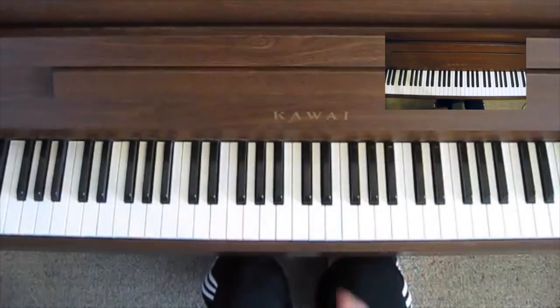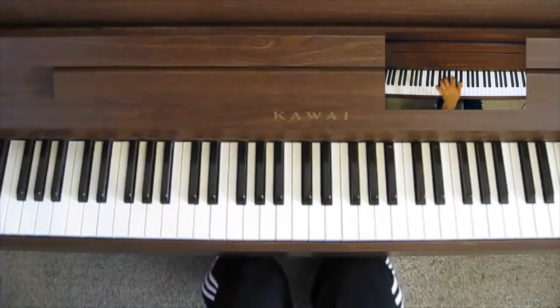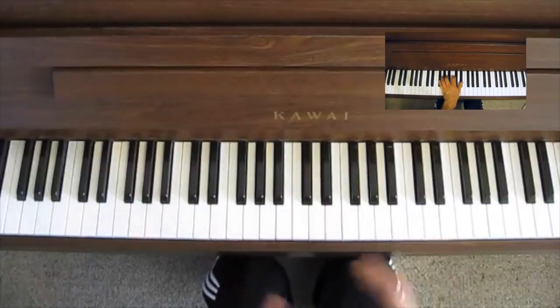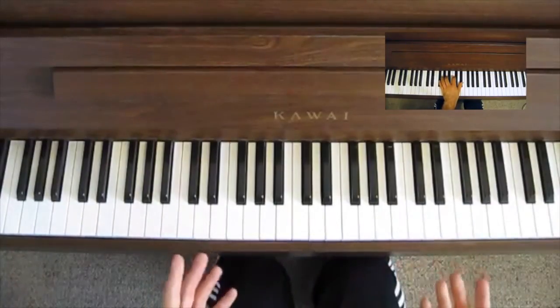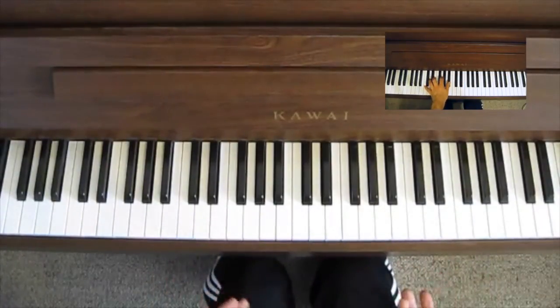So have a look at that, links just here, and that'll give you an idea of how you can actually use chord substitutions and put it into your own songs or into existing songs to make it a bit more interesting and jazzy.